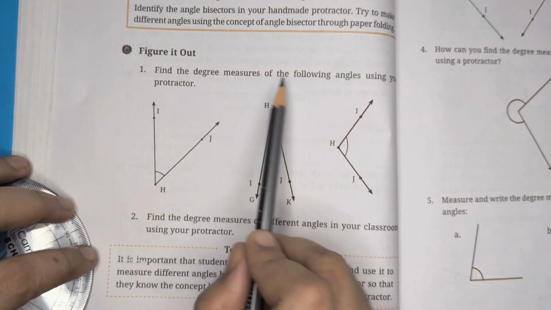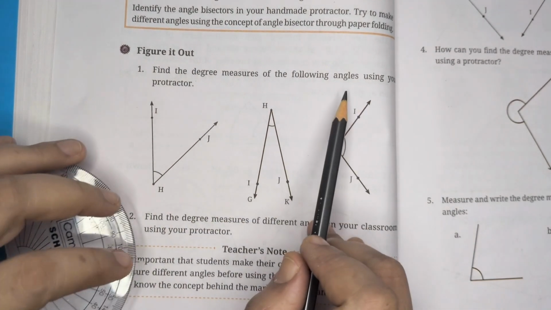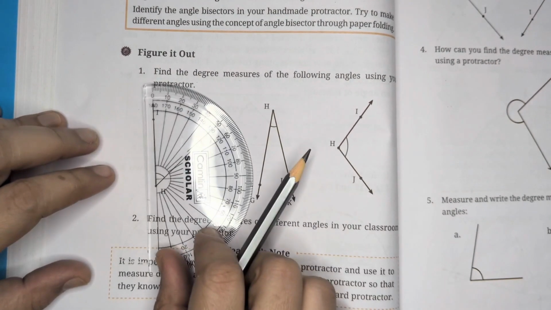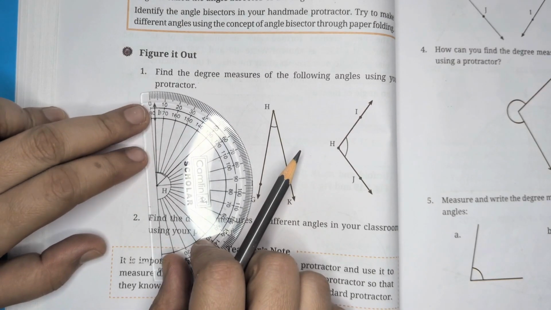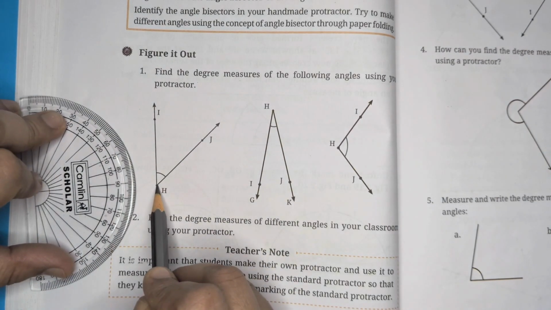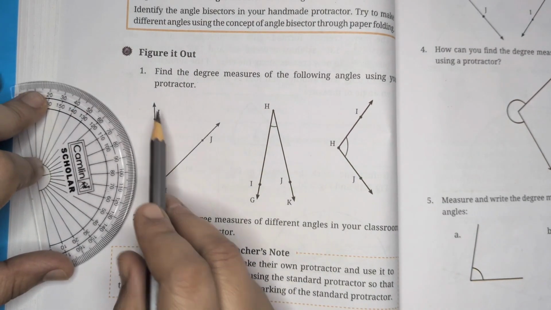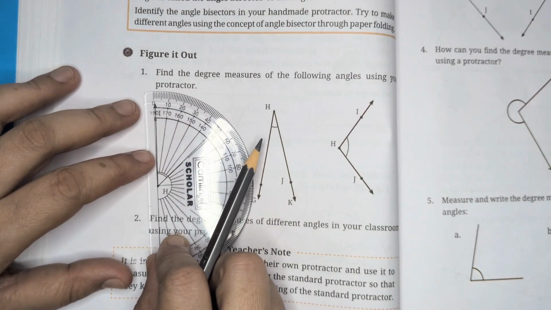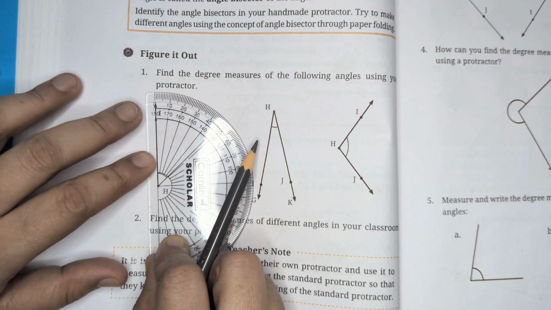Figure it out. Find the degree measures of the following using your protractor. First, keep the center of the protractor at the vertex. The vertex is H, and this is the baseline, coinciding with the baseline.